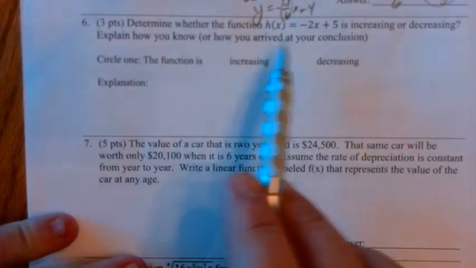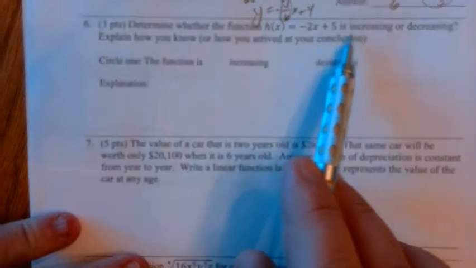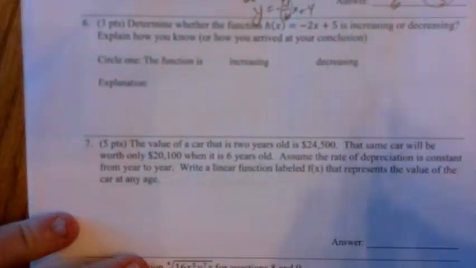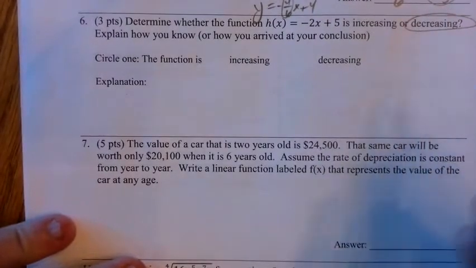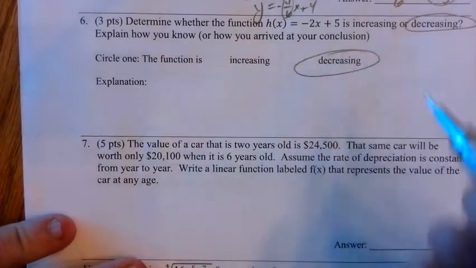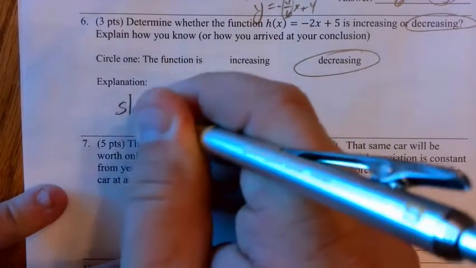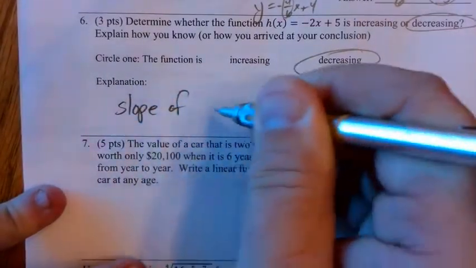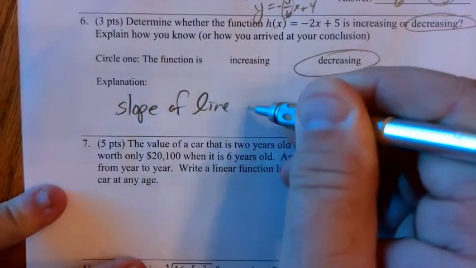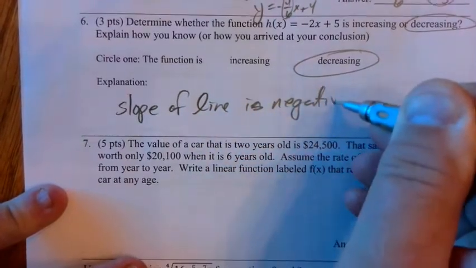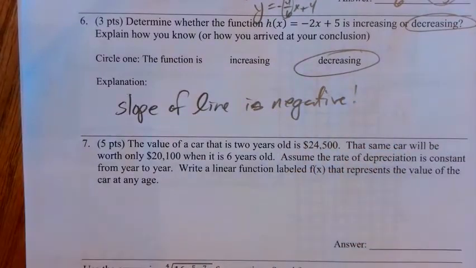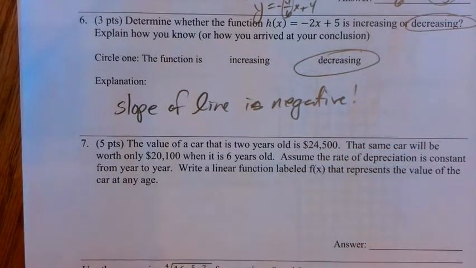Determine whether the function h of x is increasing or decreasing. This function is decreasing. I know that because it's a line, and the slope of the line is negative. That's a good enough explanation.